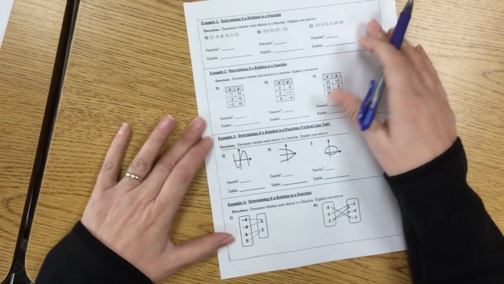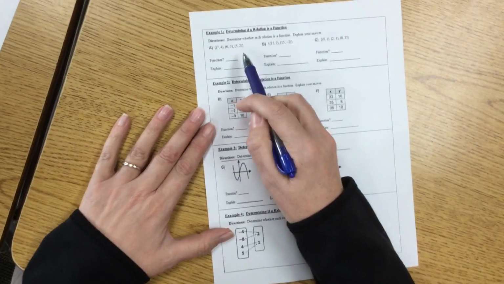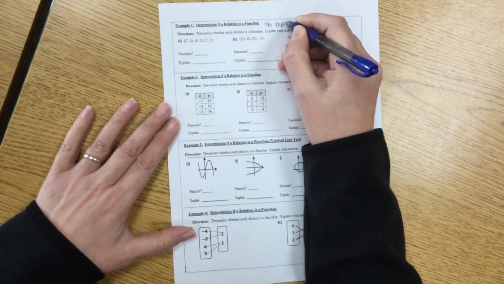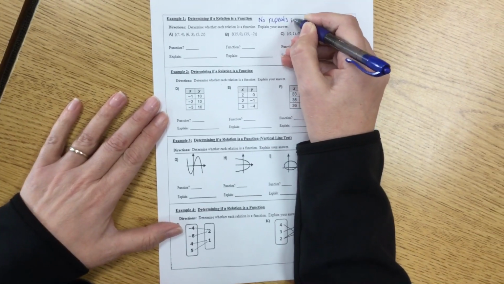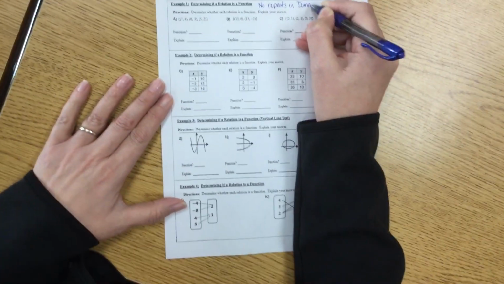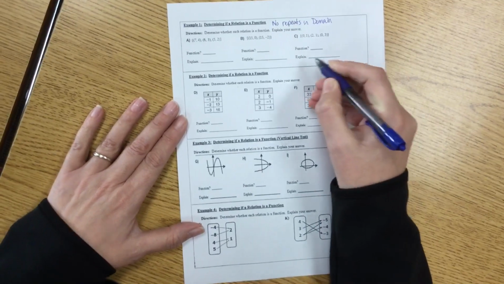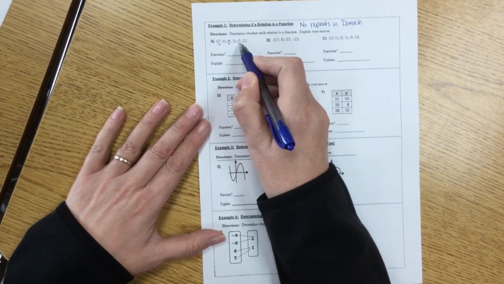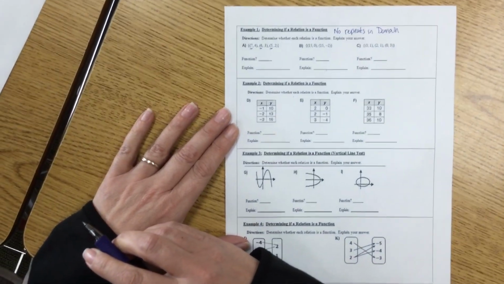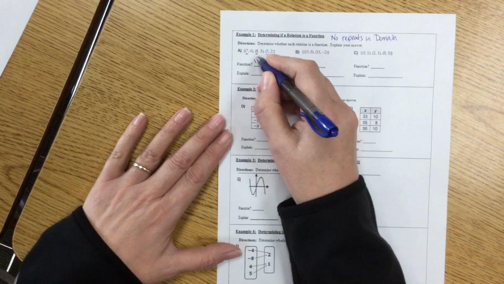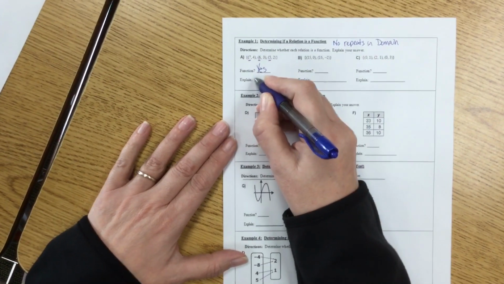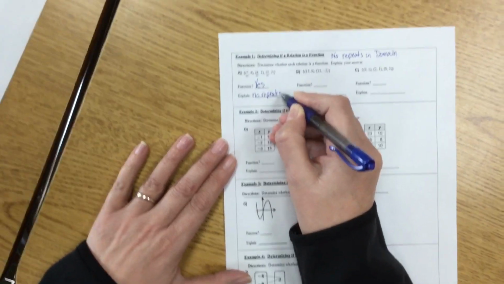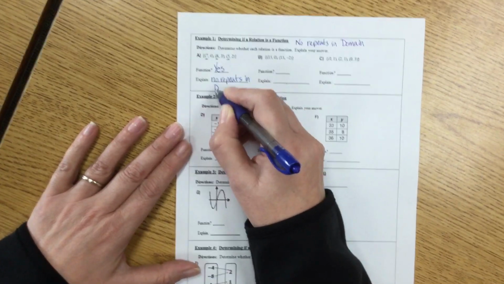Now remember, when we talked about a function, we said a function has no repeats in the domain. If there are repeats in the domain, it is not a function. So domain, x values. Are there repeats in the domain? No. So this is a function. My explanation is no repeats in the domain.